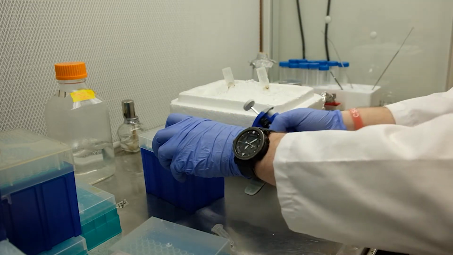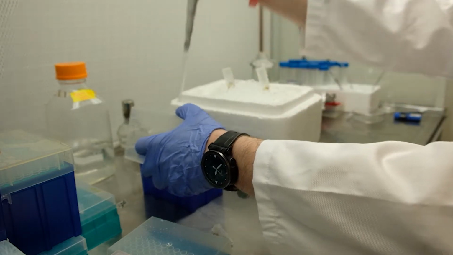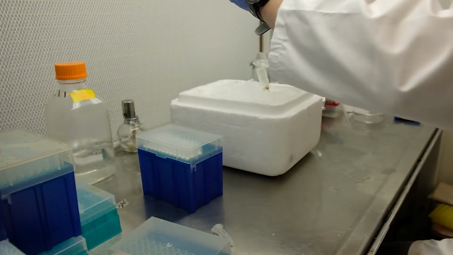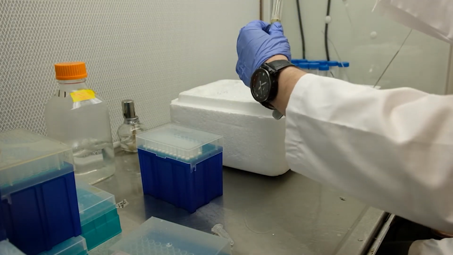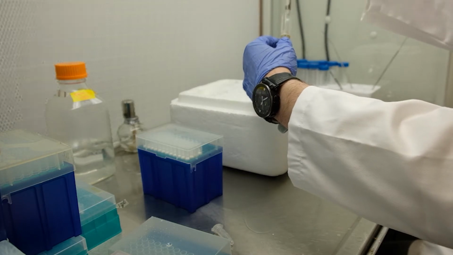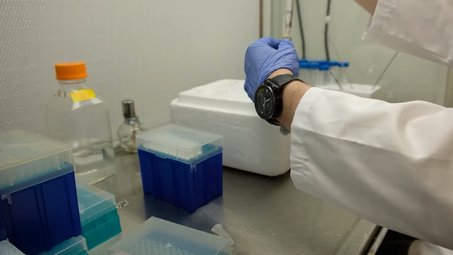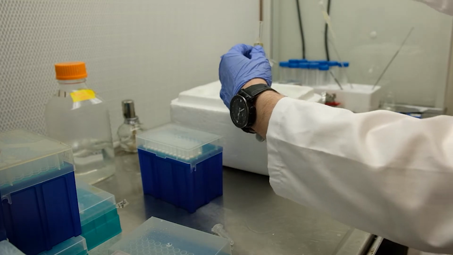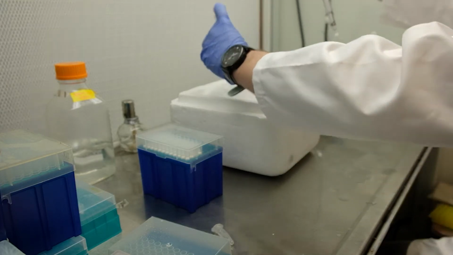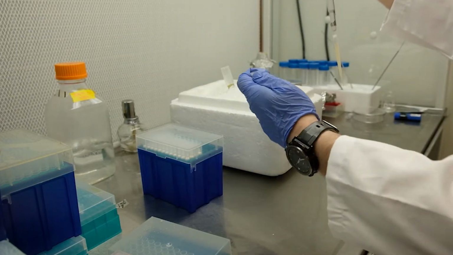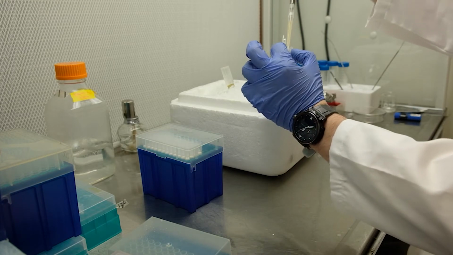There, I finished transferring culture A into microfuge tube A. Now we'll do the same for tube B. Also keep both your main cultures and your microfuge aliquots on ice.